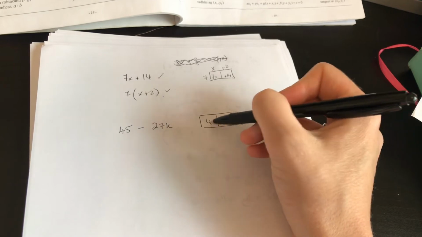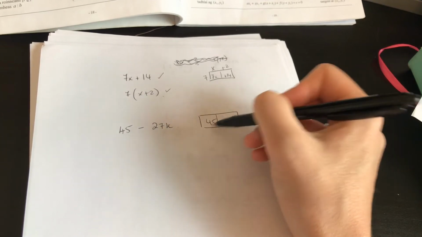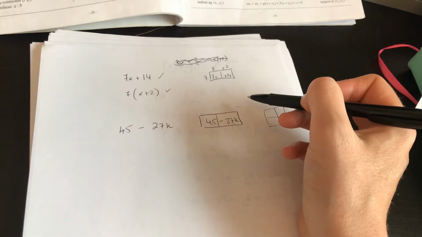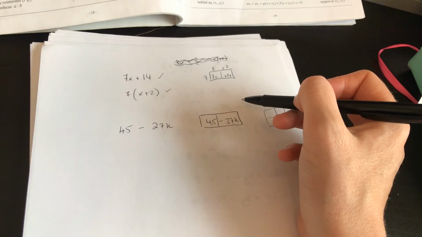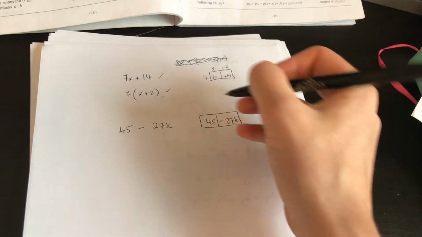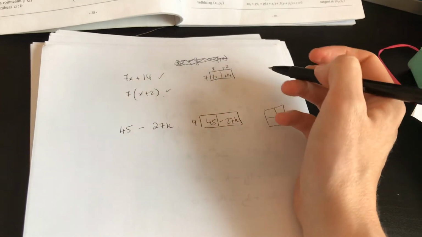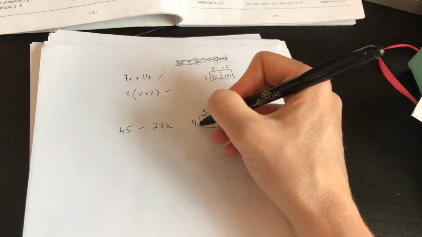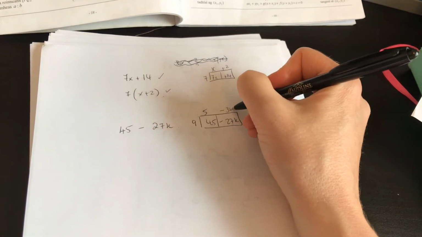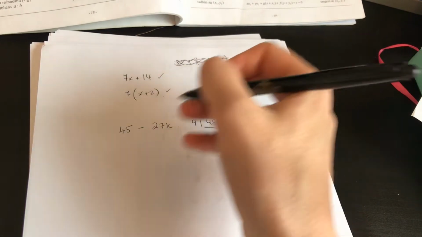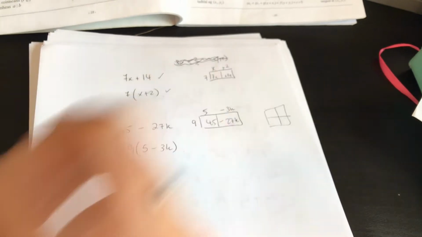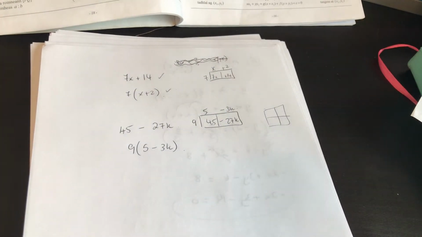So now that you've looked at the 45, maybe look at the 27k and see, well, what does 45 and the 27k have in common? Do they have 5? No. Do they have 9? Yes. So take out the highest thing in common. They also have 3, but I'm going to go for the highest thing in common. So this by this gives me this, and 9 by what? Minus 3k would give me minus 27k. So my factors are 9 bracket 5 minus 3k. If you're not sure, you could go to some rough work, multiply it out and verify your answer.